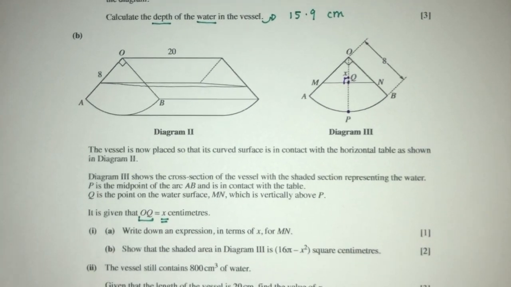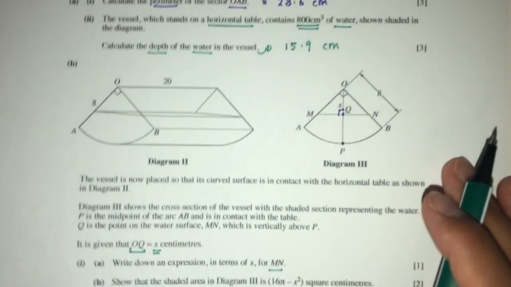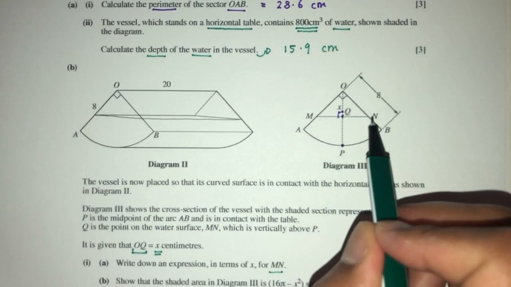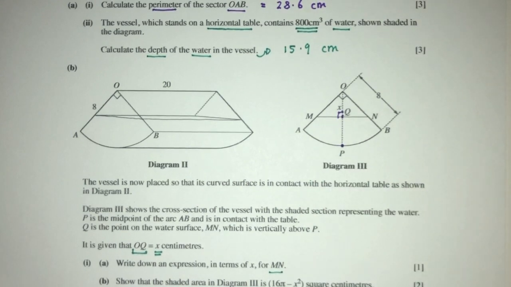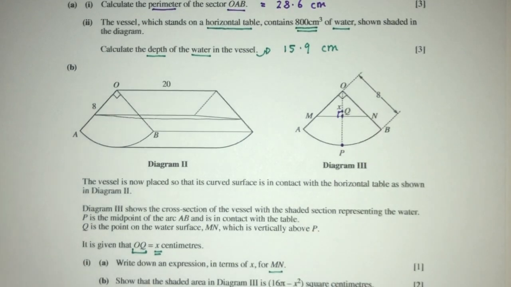Now part 1: write down an expression in terms of X for MN. MN, where's MN? MN is this one. So what can we write for MN? If you observe, what can we see in this question? Let me break this down as much as I can.